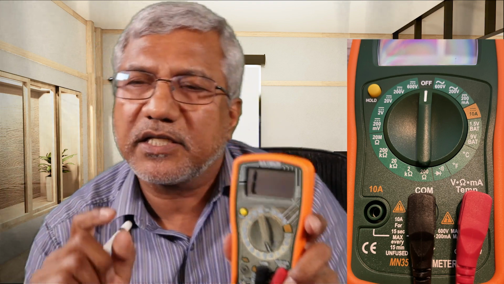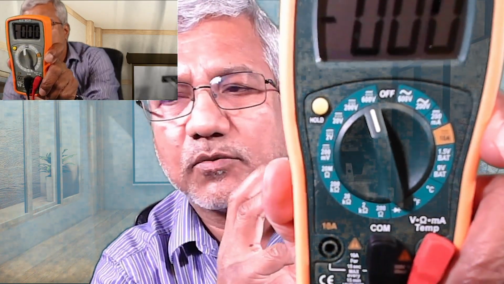Here is one of the most important things that you have to remember when you use this multimeter. If you're trying to measure a voltage and you do not know how much the voltage is, you always have to pick the highest voltage scale. Meaning, you have to go to 600 volt. See that? That's where I put it. 600 volt. Can you see that? Because you have no idea of what the voltage is.